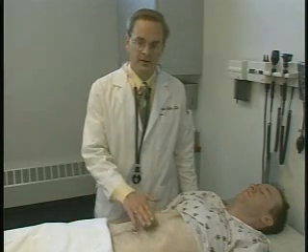Also, while you're listening in the upper quadrants, you might notice bruits. This could be a sound of blockage in either the aorta or the renal arteries. But for a bruit to be significant, it should have both a systolic as well as a diastolic component.